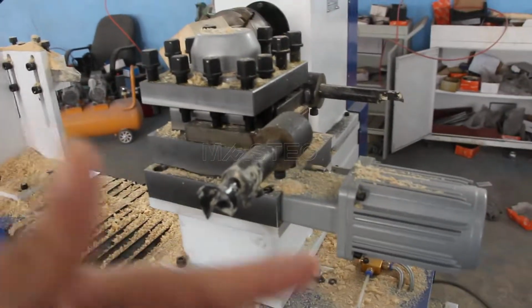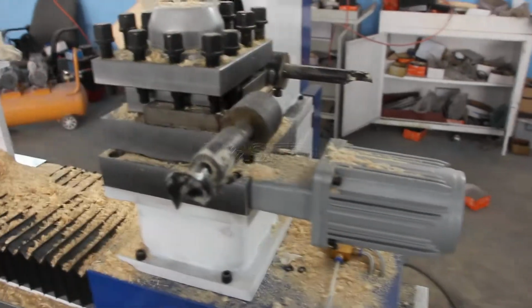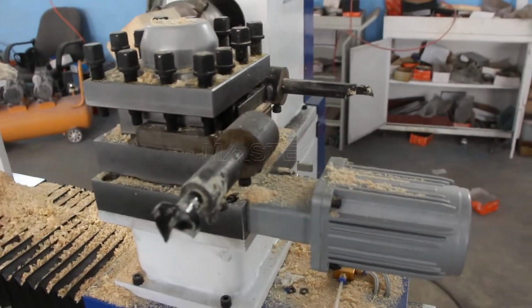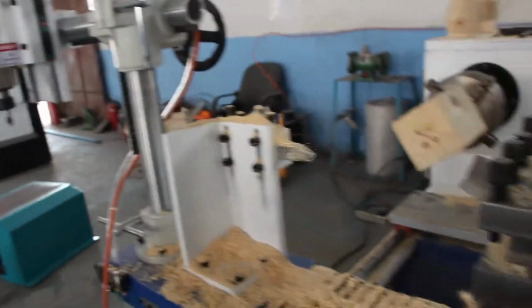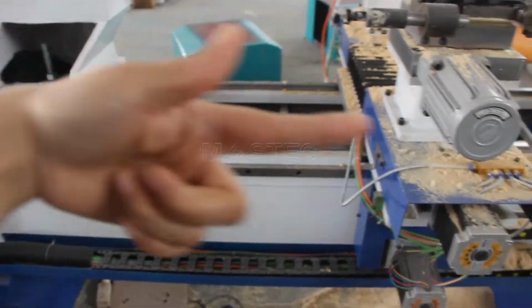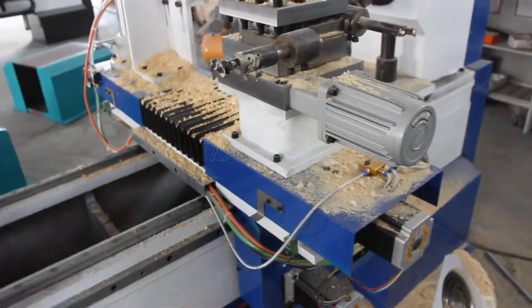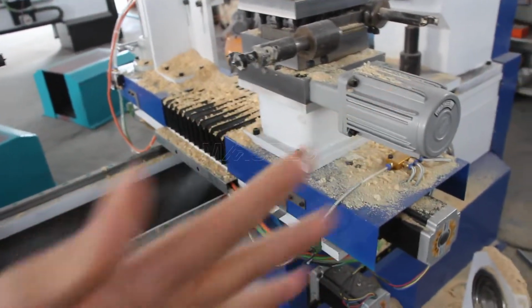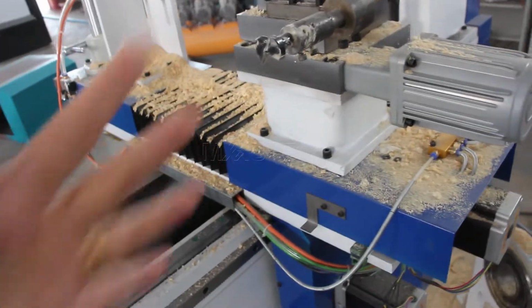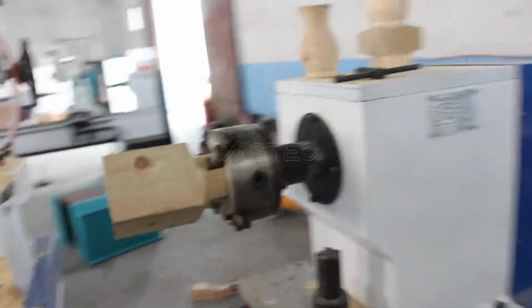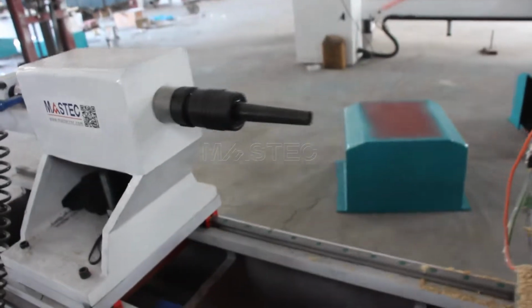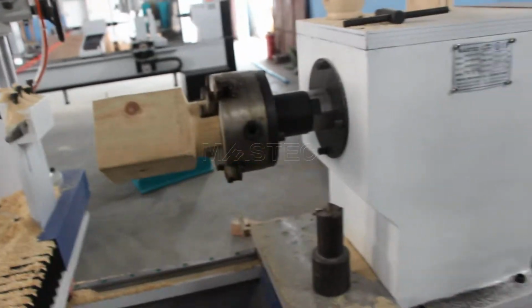For the y-axis, it can move right or left, and the spindle right or left. And the z-axis is the horizontal. This whole horizontal part moves along the z-axis, back and forward. And this is the wood chuck, the symbol for fixing the wood material.